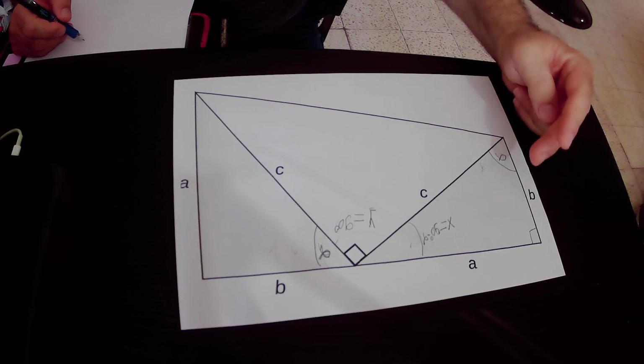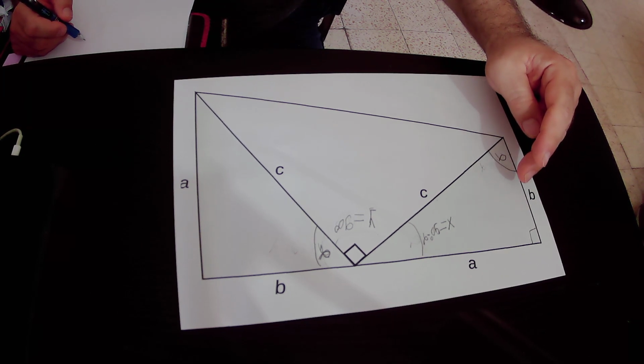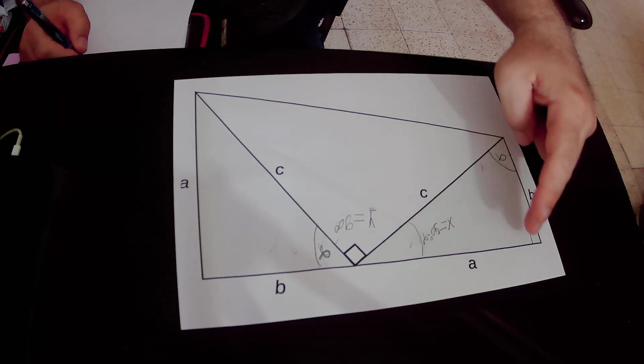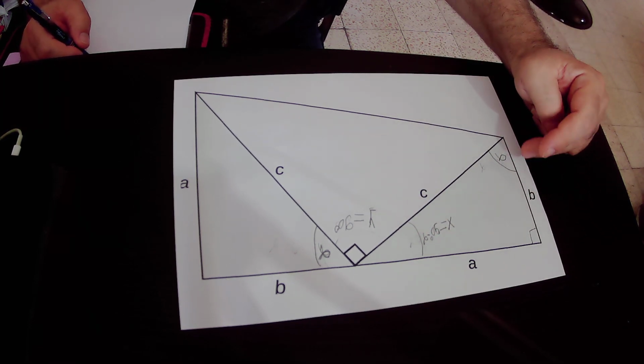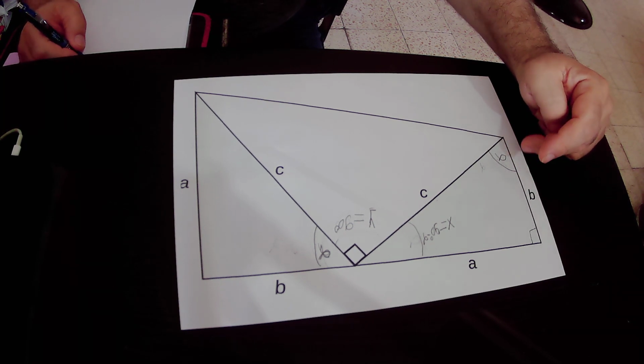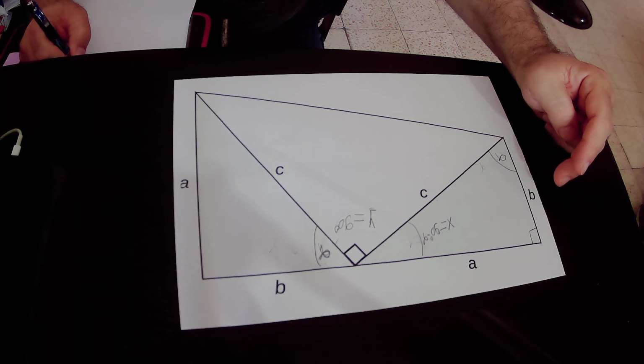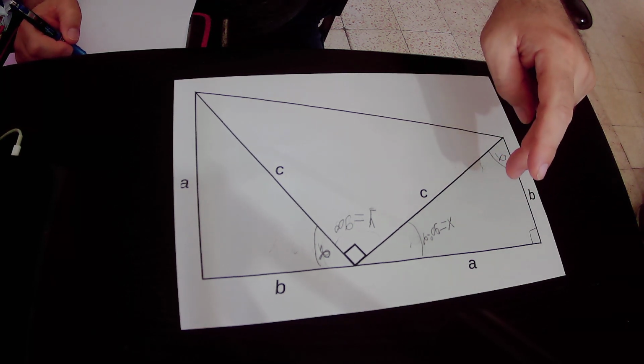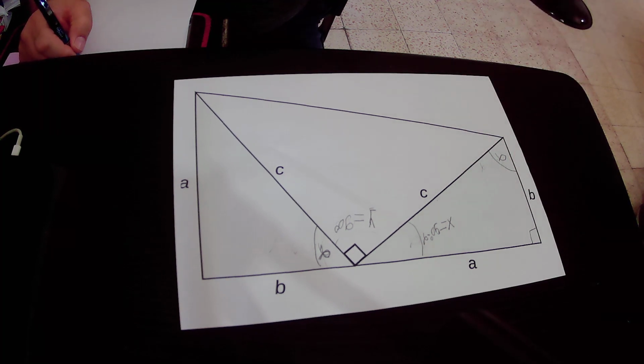So the area of the right triangle is the base of the triangle, that is A, times the height to the base, that is B, divided by 2. So the area of this triangle is A times B divided by 2.